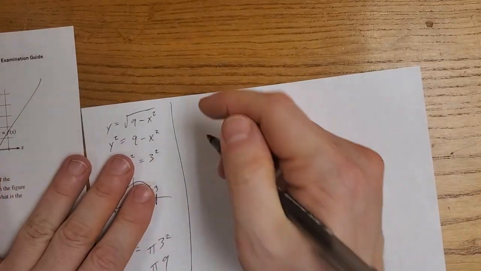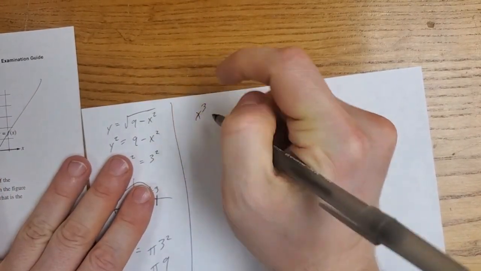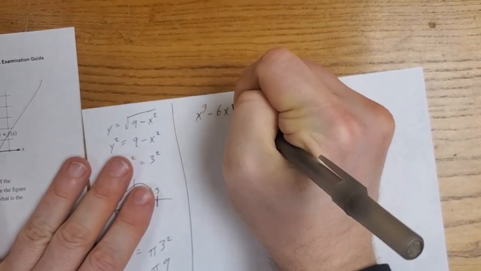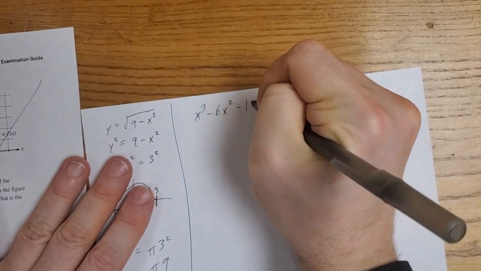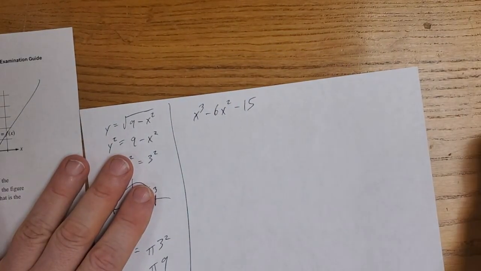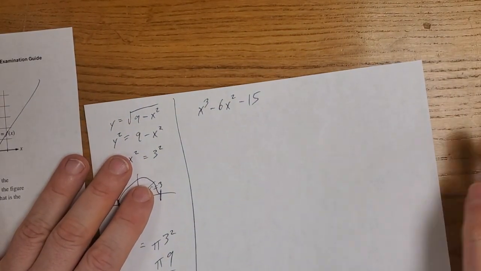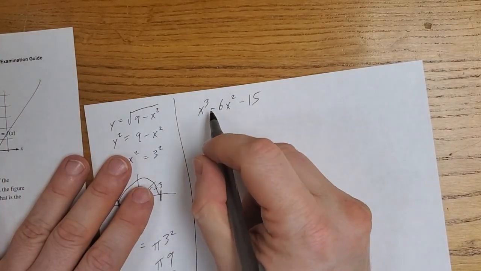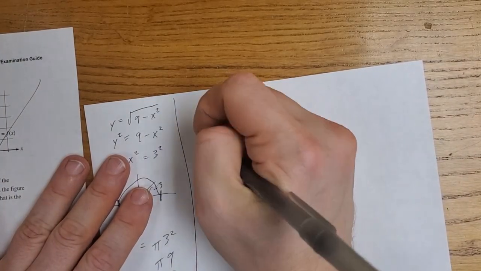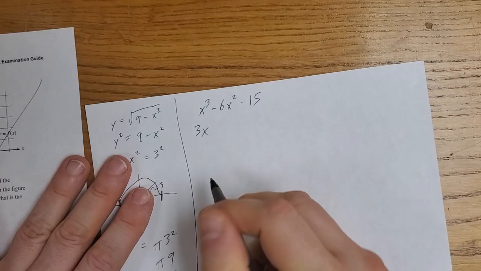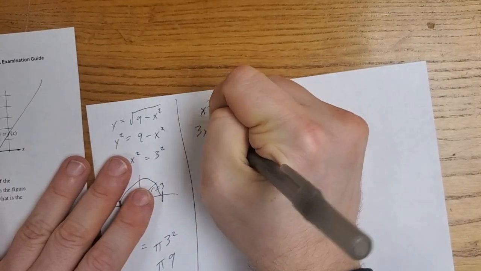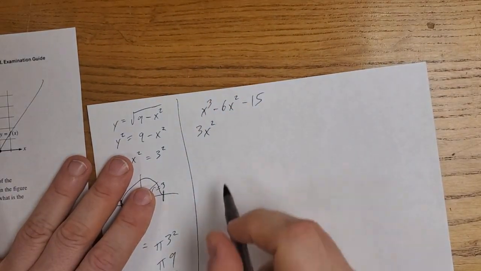So that equation was x to the third minus 6x squared minus 15. And first derivative, as always, bring the exponent down in front and then subtract 1 from it. So we get 3x squared.